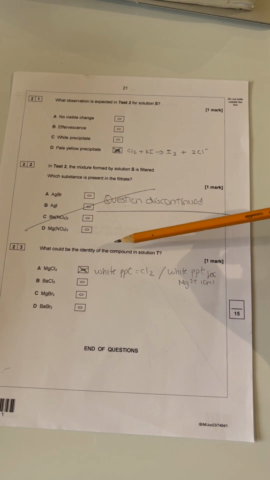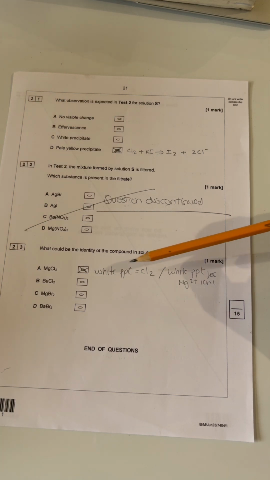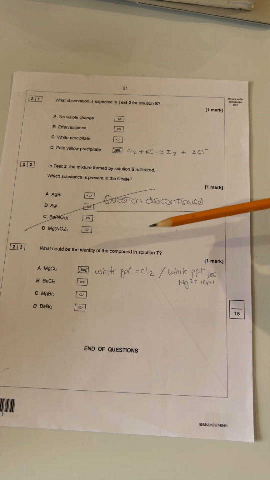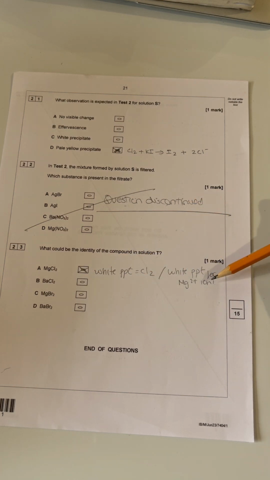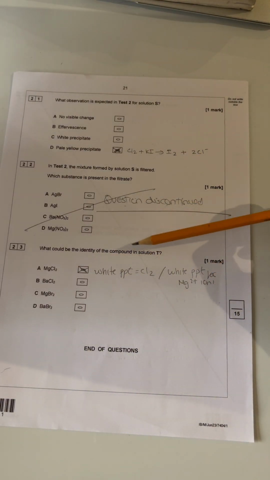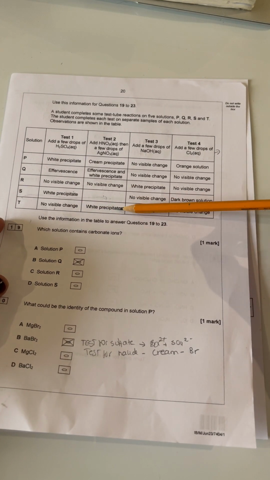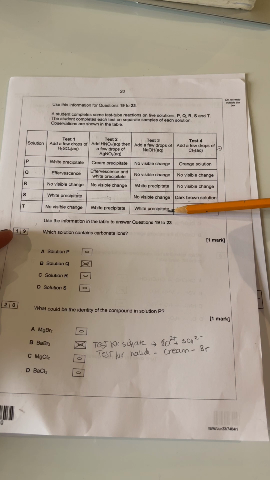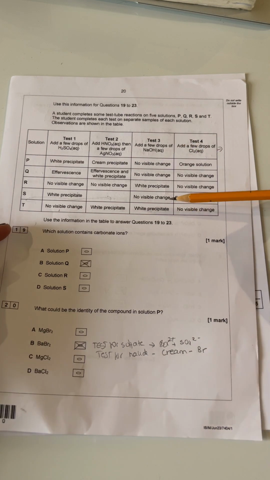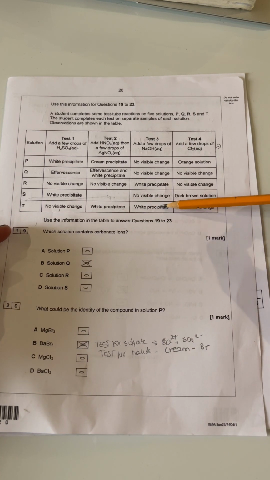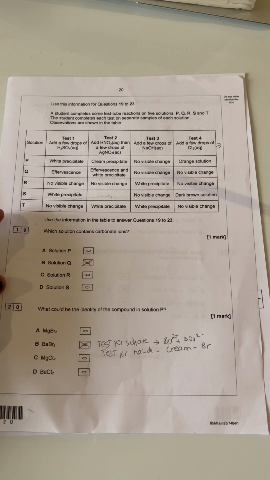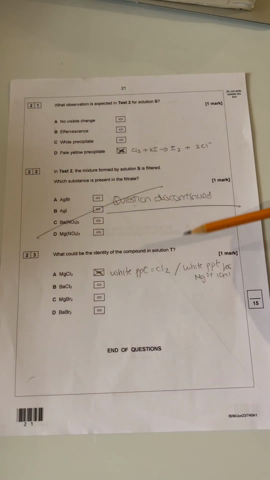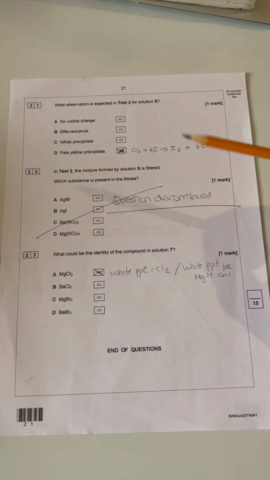What could be the identity of the compound in solution T? So we say magnesium chloride is a white precipitate for Cl-, okay? And white precipitate for Mg2+ ions. So let's look at T here. You've got a white precipitate when you add silver nitrate, which is the test for halide ions. And then you've got a white precipitate when you have sodium hydroxide, which tests for cations. So that has to be magnesium chloride present there, because barium and the others don't work. Okay.